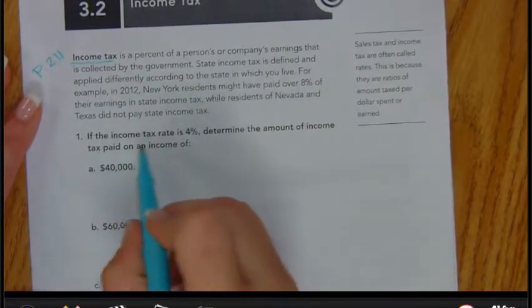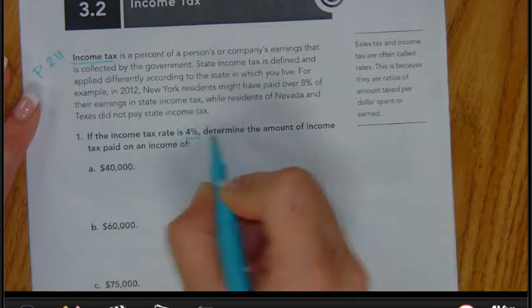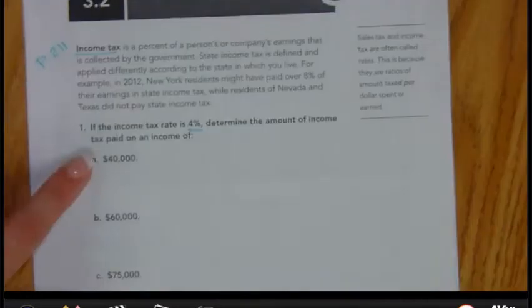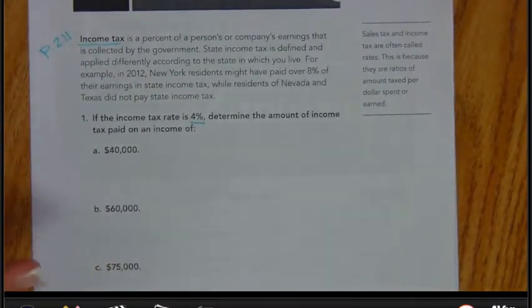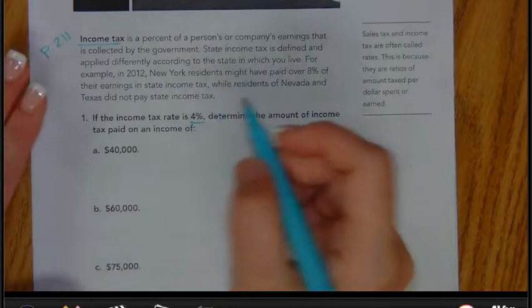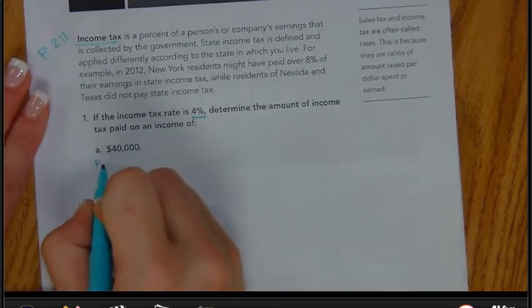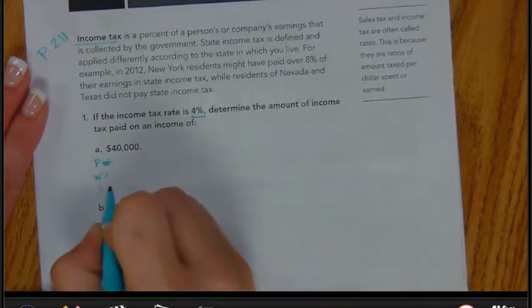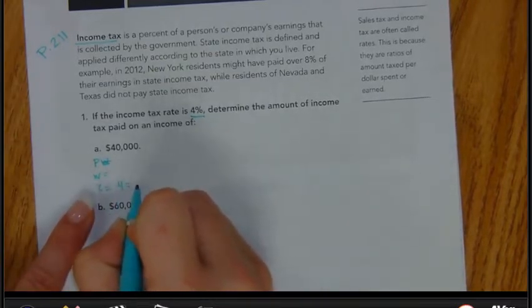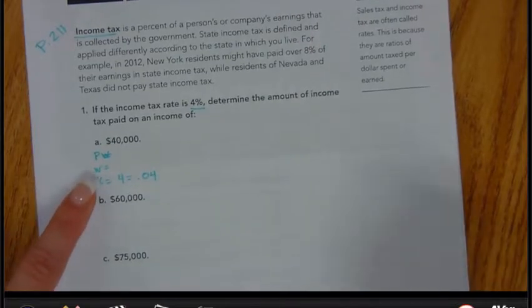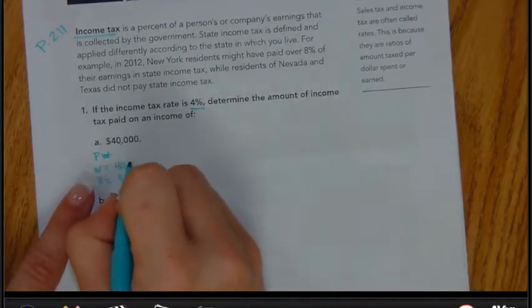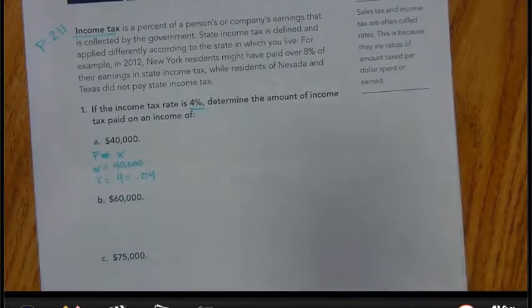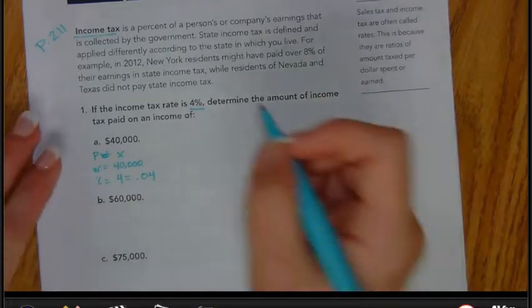Okay. So if the income tax rate is 4%, determine the amount of income tax paid on an income of A, 40,000, B, 60,000, and C, 75,000. So we have our percent. Okay, so part, whole, and our percent. We have our percent of 4%, which is 0.04 as a decimal. We have our total of $40,000. And I want to know my part. I want to know how much in taxes is coming out of my income.